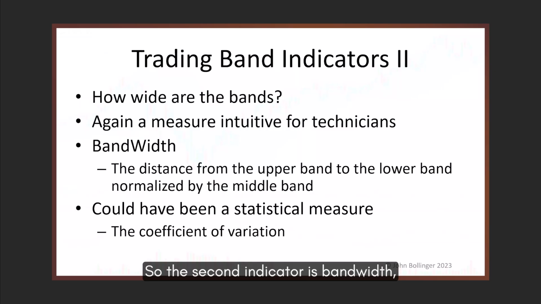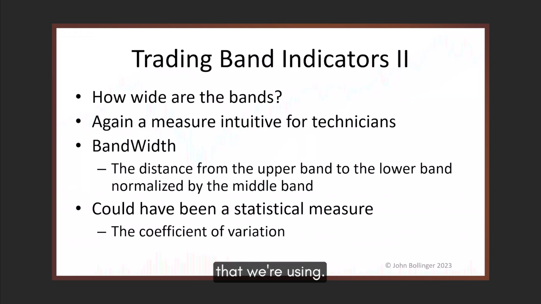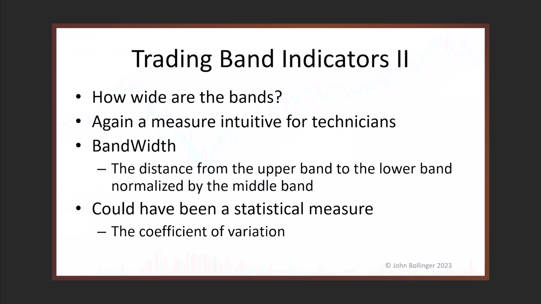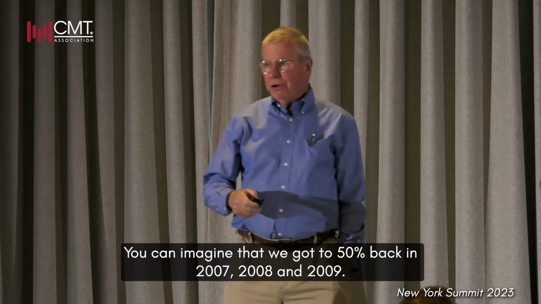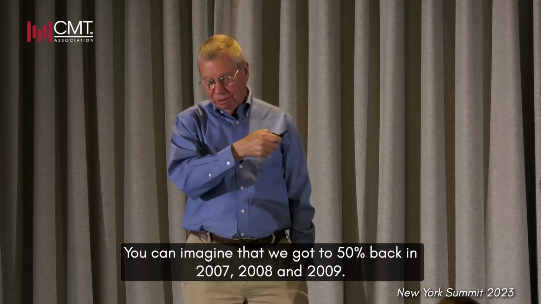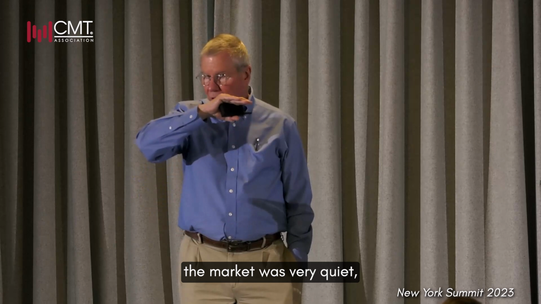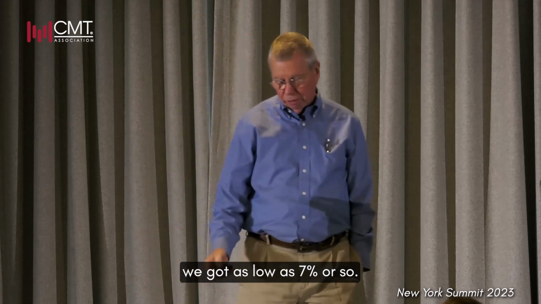The second indicator is bandwidth. It answers the question, how wide are the trading bands that we're using? Again, it's a measure that I designed to be intuitive for technicians. It's simply the distance from the upper band to the lower band, whichever kind of bands you're using, normalized by dividing by the middle band. So for example, for the S&P, it ranges normally between 5-7% and 50%. That's its normal range over time. You can imagine that we got to 50% back in 2007, 8, 9, and that in some period since then where the market was very quiet, we got as low as 7% or so.